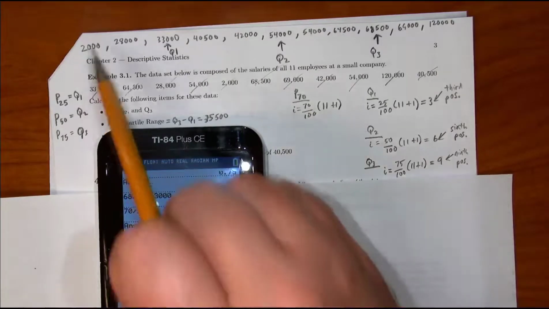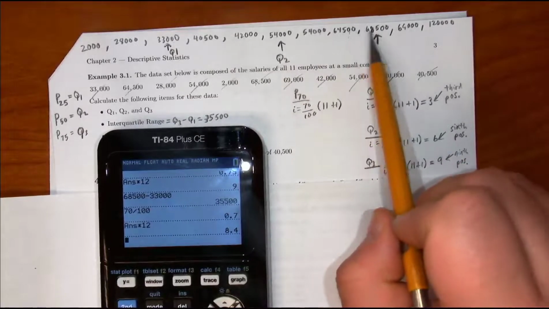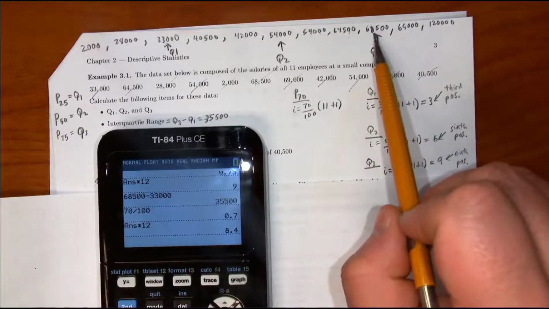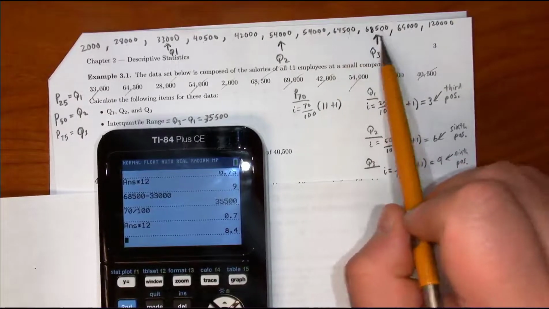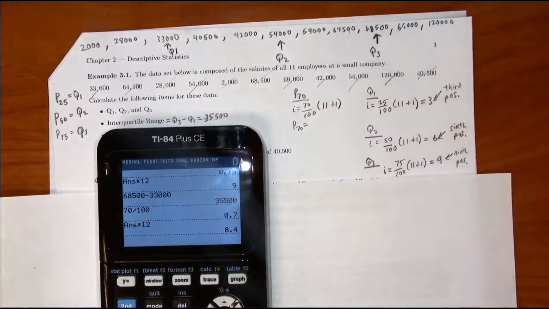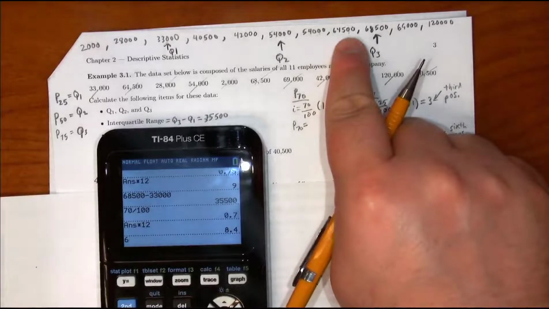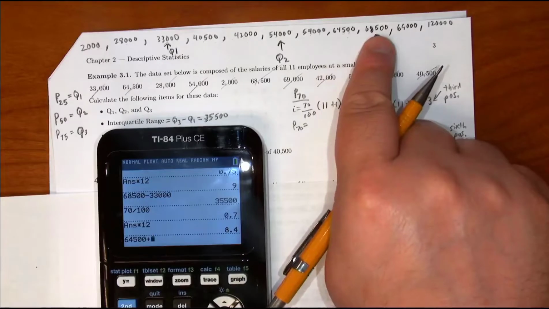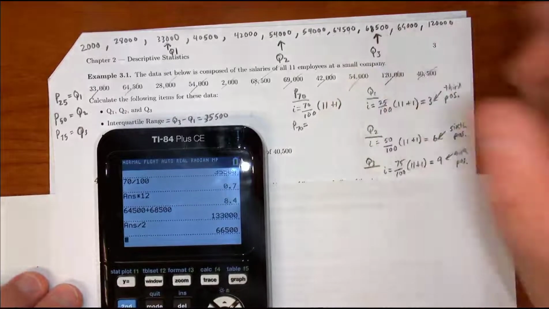So let's see, 1, 2, 3, 4, 5, 6, 7, 8. There's the 8th position. There's the 9th position. So the 70th percentile would be the average of those two values. Okay, so P70 is the average of those two values. So the average of the 8th position, 64,500, and the 9th position, 68,500, divided by 2, and so 66,500.